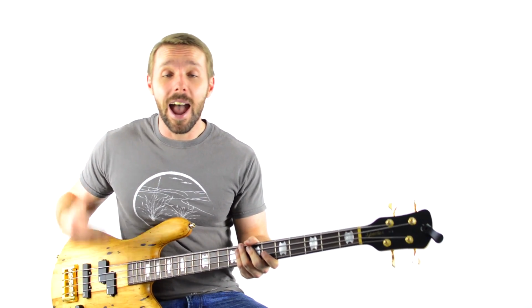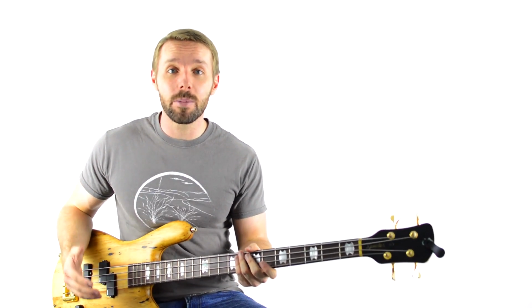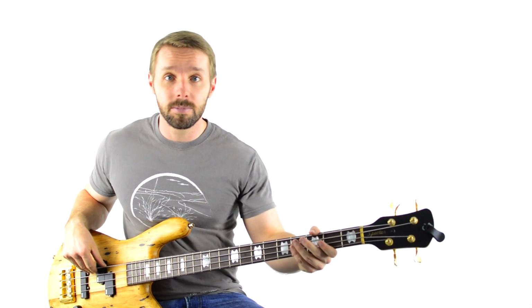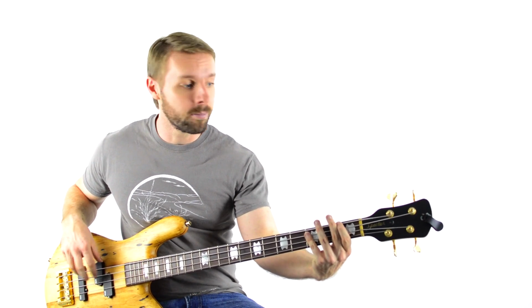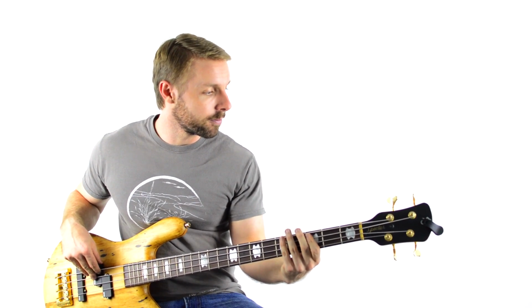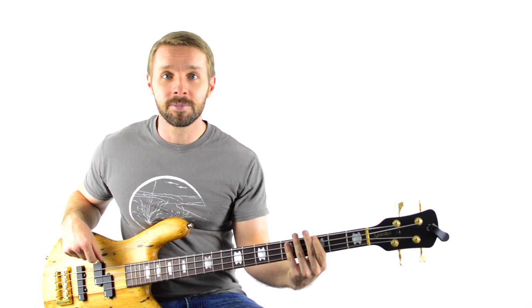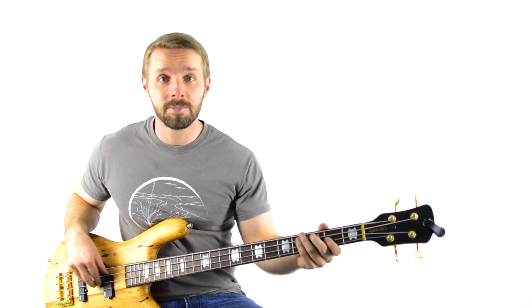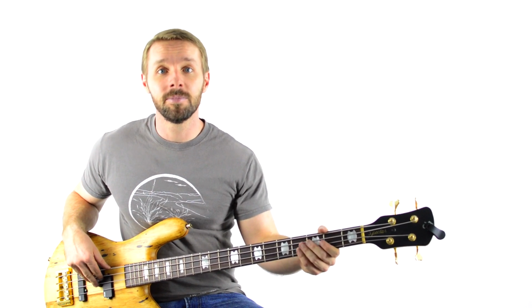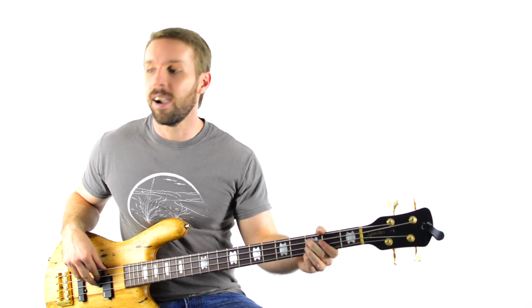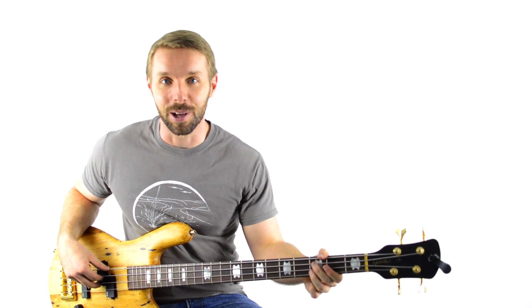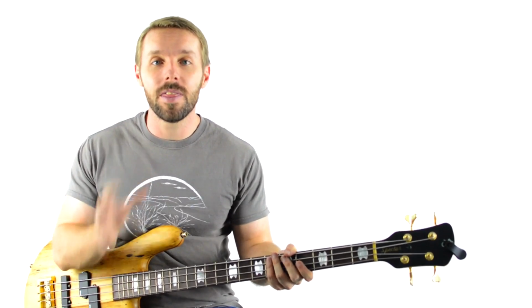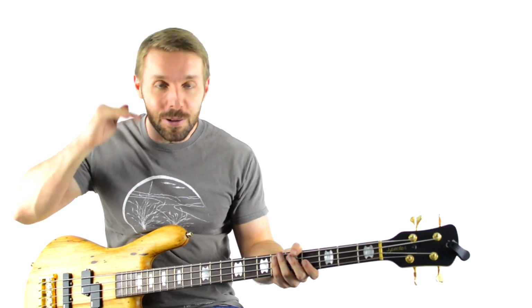So let's talk about our rhythmic options here. If you remember, we had two instant bass lines that we used. We had this one, and we had this one. Just over and over and over again. They're fine as far as functional bass lines go. They fulfill their role. But let's take these to that next level.